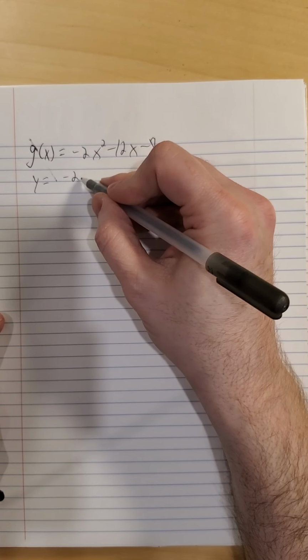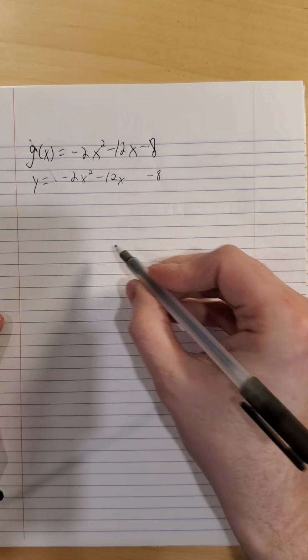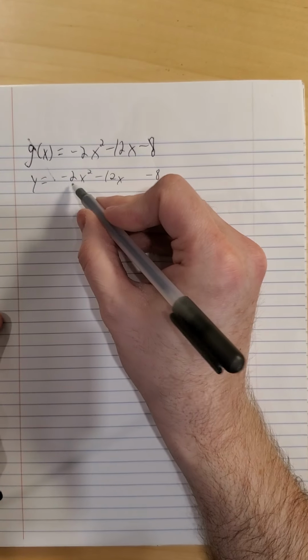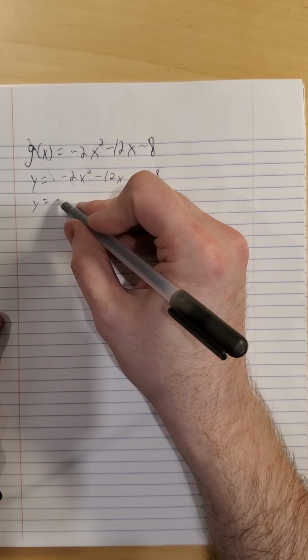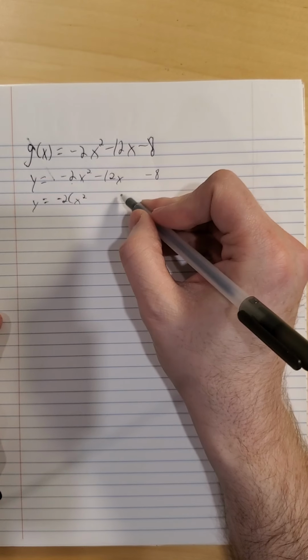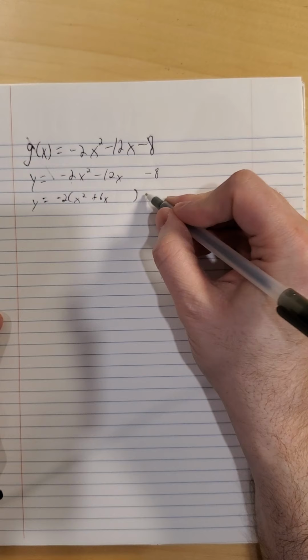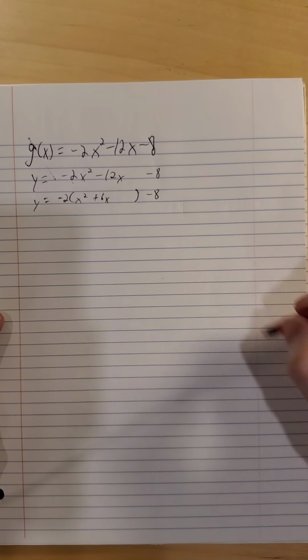Similar kind of setup from last time. -2x squared minus 12x. I'll group that stuff together, move the 8 over. A is not 1, so we need to do a little factoring. Negative 2 times x squared is negative 2x squared. Negative 2 times positive 6x is negative 12x. Close it up and we've got our minus 8.